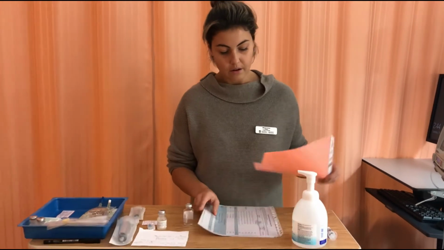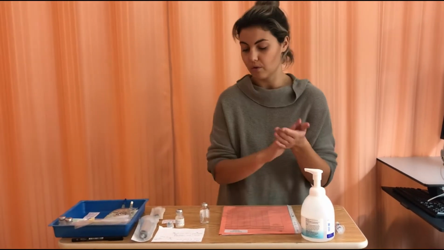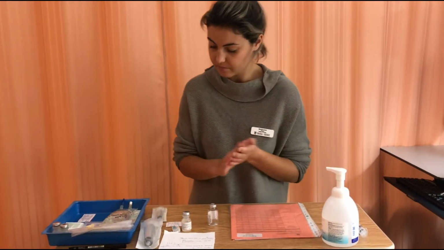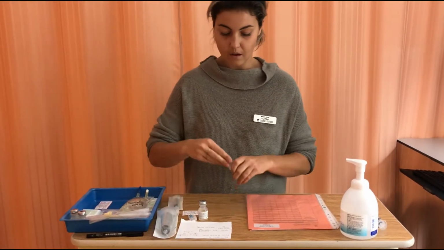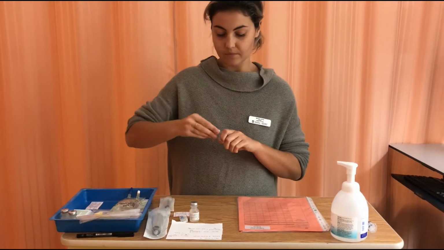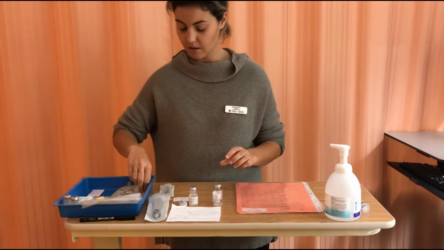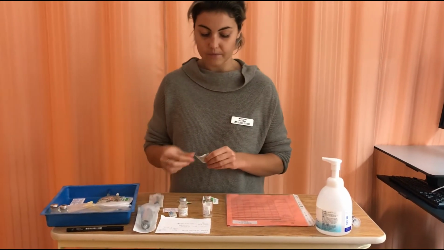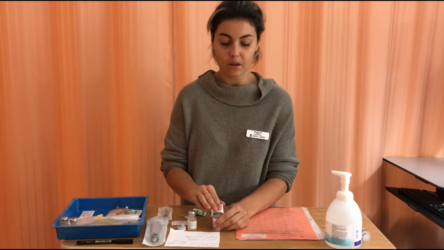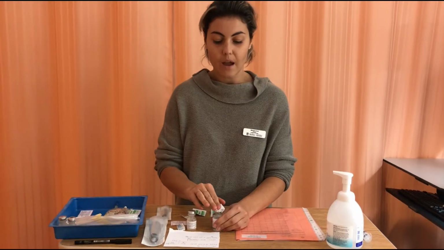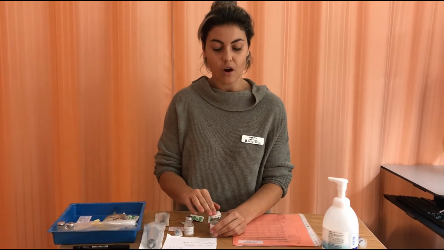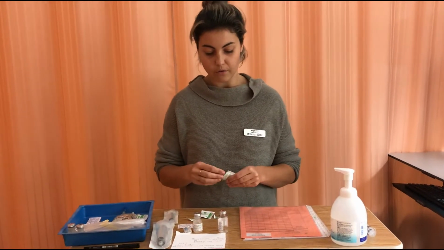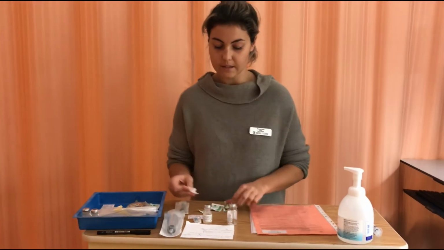All right. So, perform hand hygiene. Open my vial caps. I'm going to perform just using an alcohol swab, cleaning the top of the vials. I would clean it for 30 seconds and let it dry for 15, but for the sake of time for the video, I'm not going to be doing the full minutes.